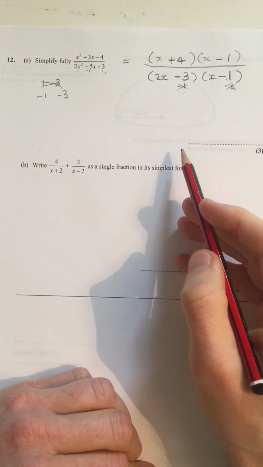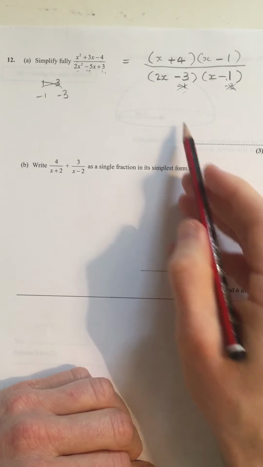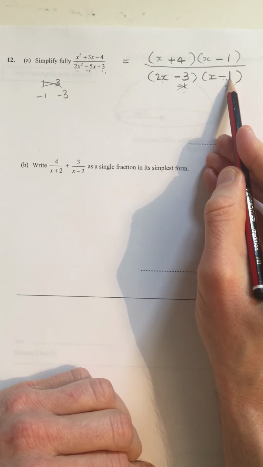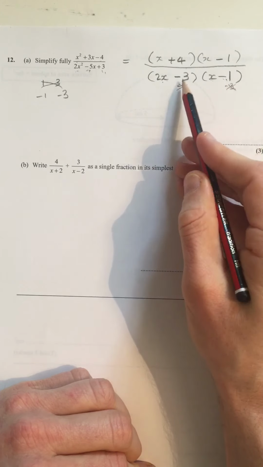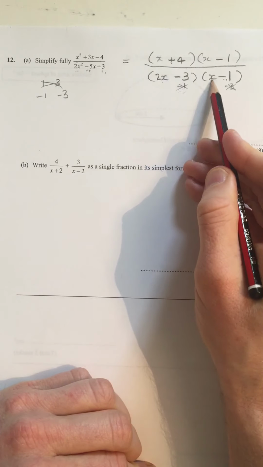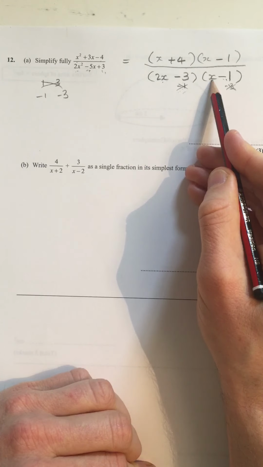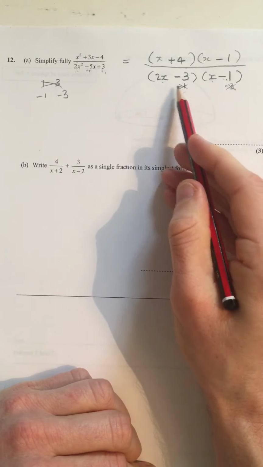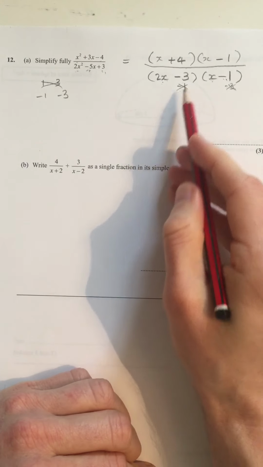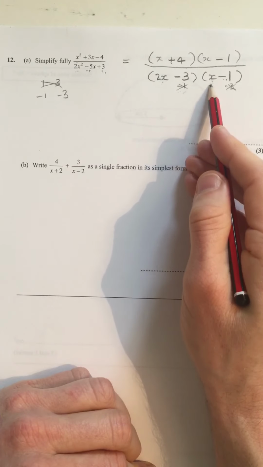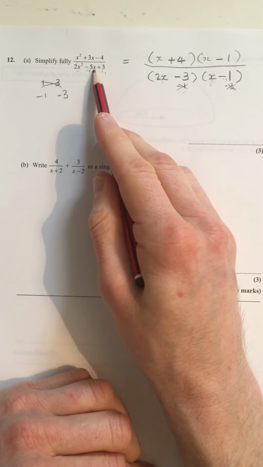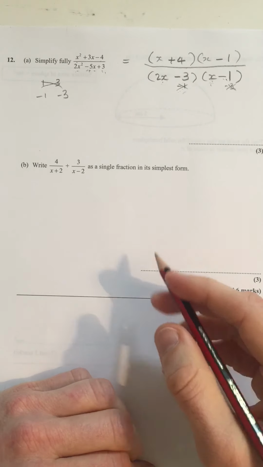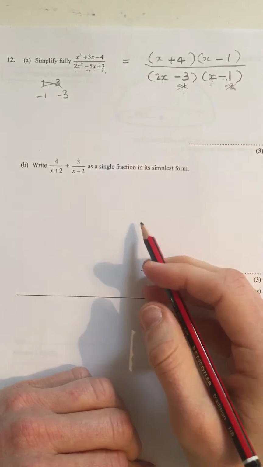Let's check that though to make sure that's correct. So 2x times -1 would make -2x. -3 times x would make -3x. And then when we add those together, we've got -2x minus 3x, which makes -5x. So that is correct. So we factorise that correctly.